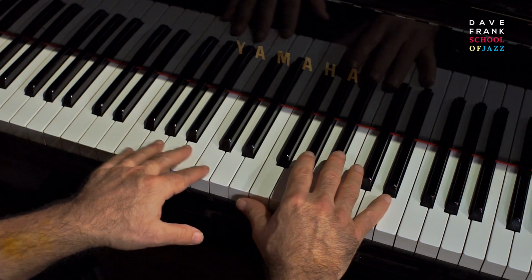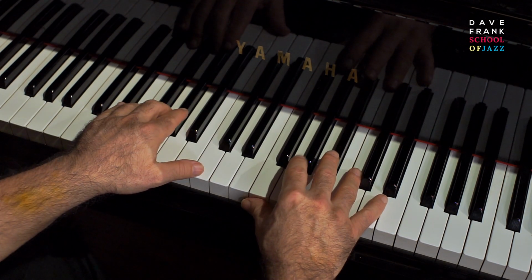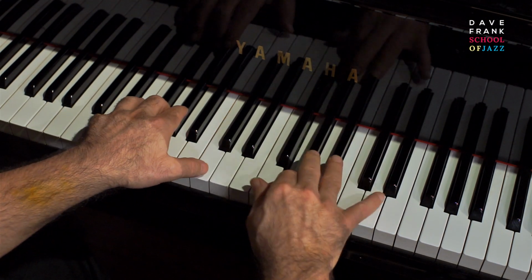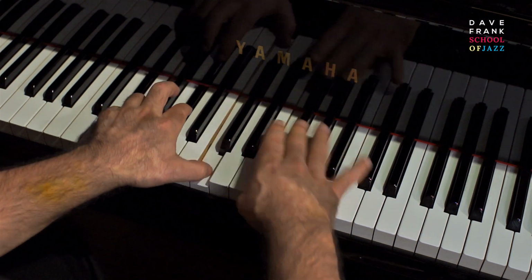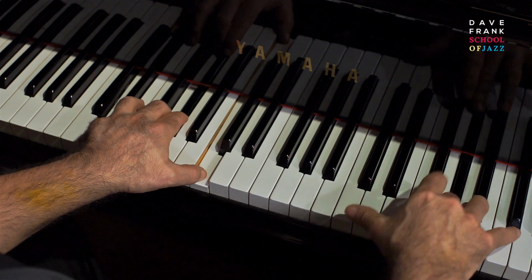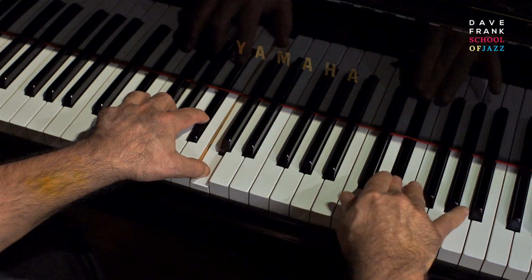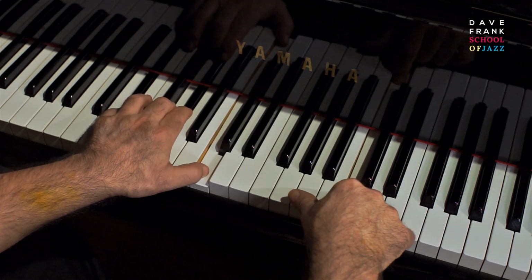Let's try one more on the same 4 bars. Scale, little scale, arpeggio descending, scale, extension, scale. Haha, you get the idea?